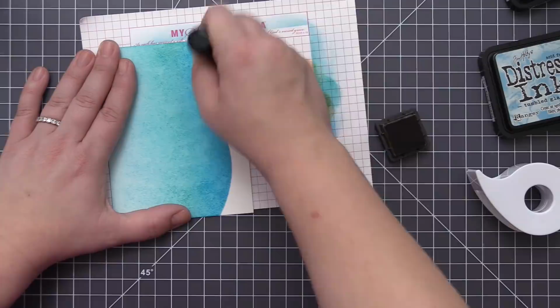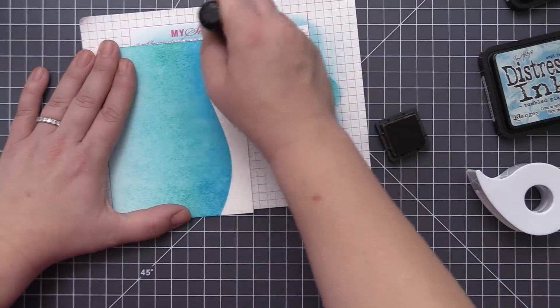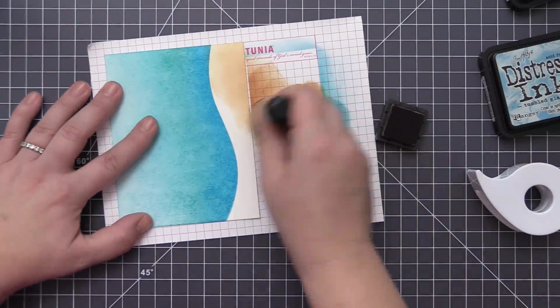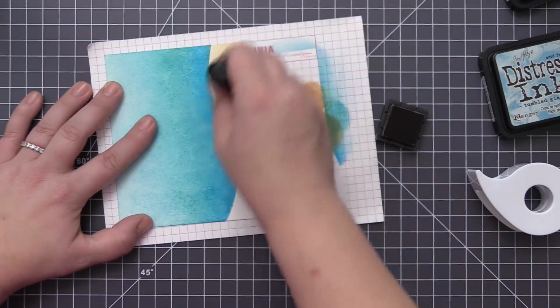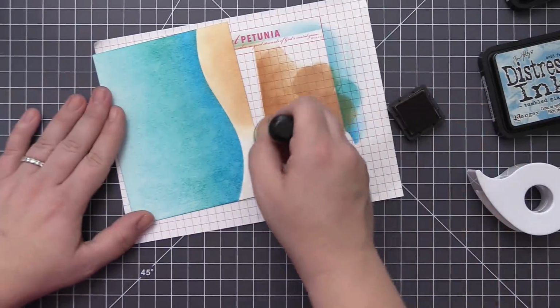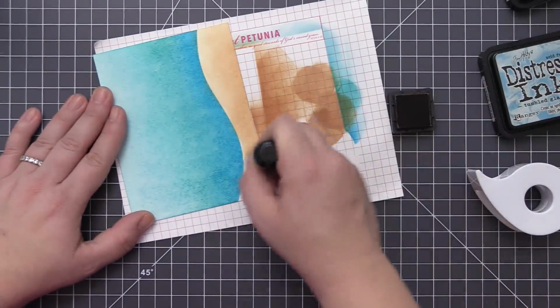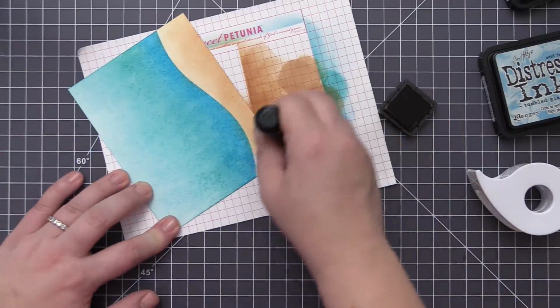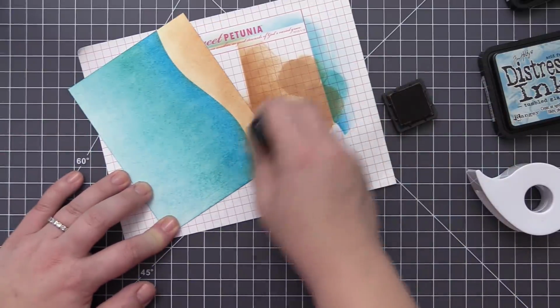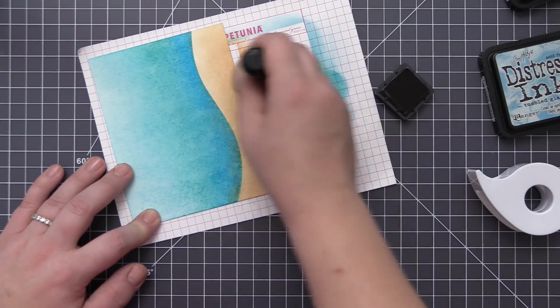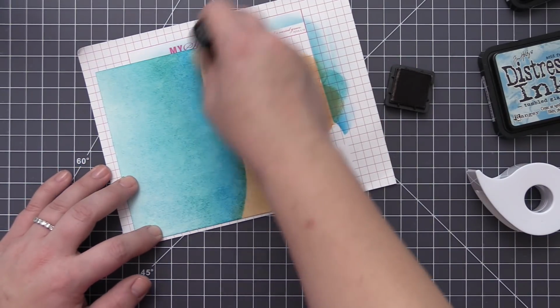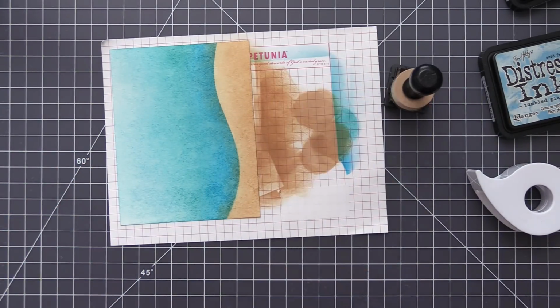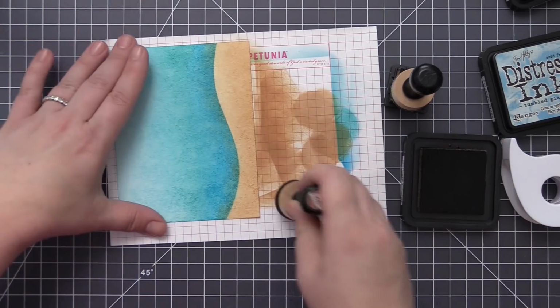So now that I have the water completed, I need to add the color that I'm going to be using for my sand. So I have Tea Dye Distress ink, and I'm just using the ink blending tool once again. And I'm just going to apply this to the bottom area where I don't have any color yet. Now, I'm not going to put the stencil back into place because when I add this brown ink, I'm going to go up into the blue a little bit. And that's just because I want it to look like the sand is continuous into the water and I don't want them to look like two completely separate things.